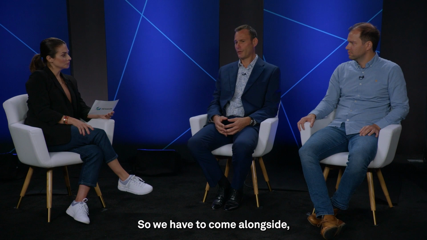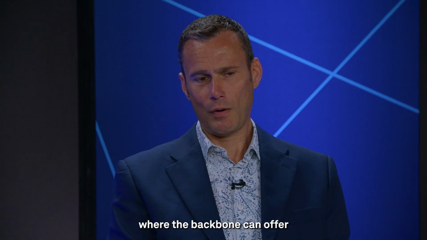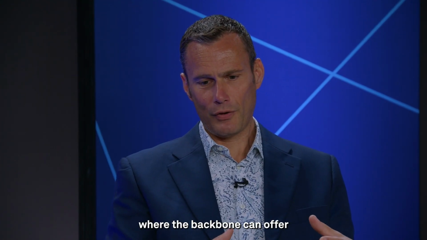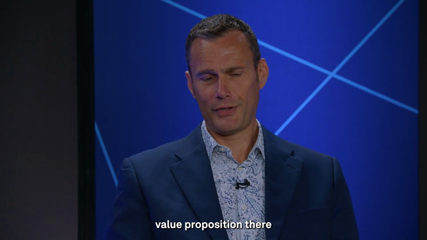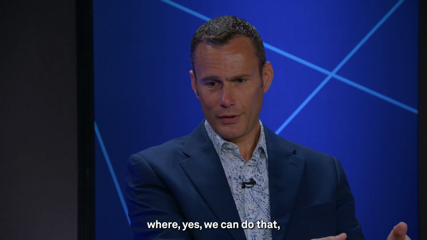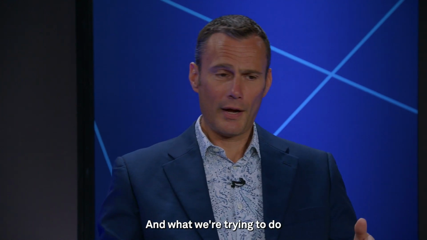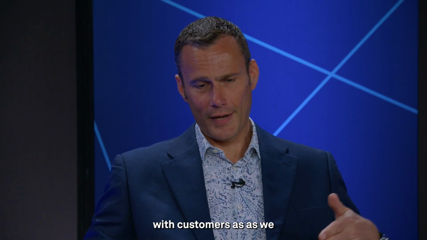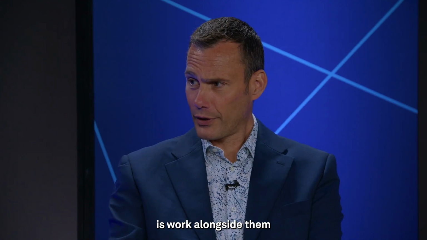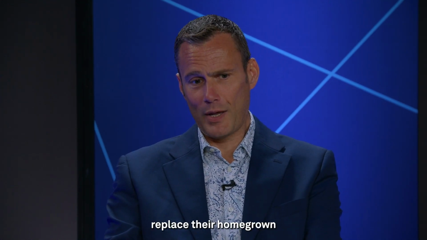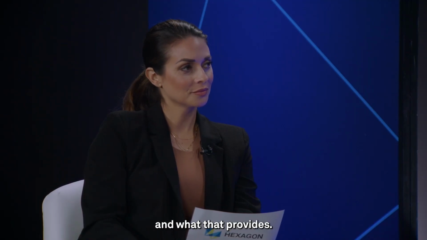So we have to come alongside, and we're working with a number of customers where the backbone can offer value in addition to what they're doing. There's a clear value proposition where, yes, we can do that, plus we can do this and this. And what we're trying to do with customers, as we meet them on their digital maturity curve, is work alongside them and replace their homegrown services and applications with the digital backbone and what that provides.